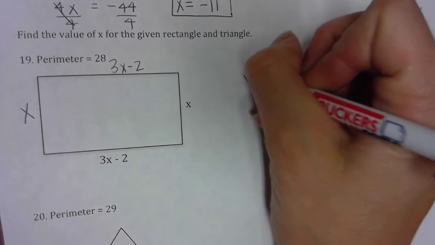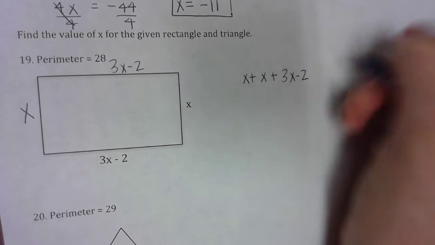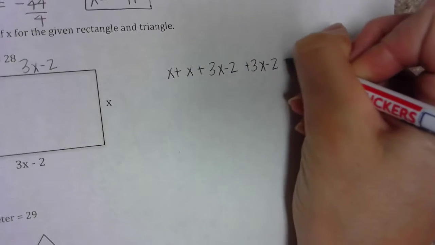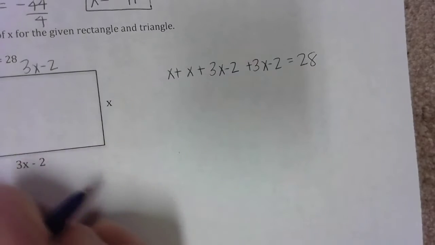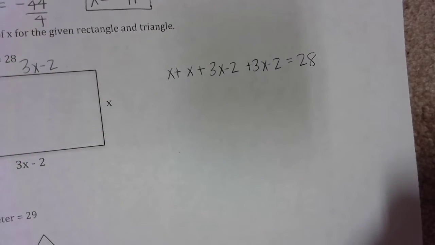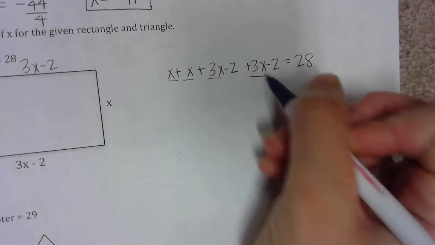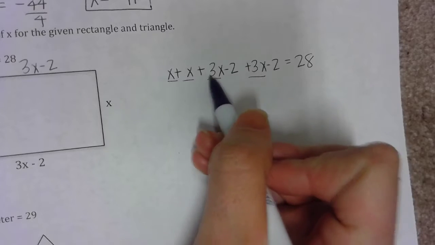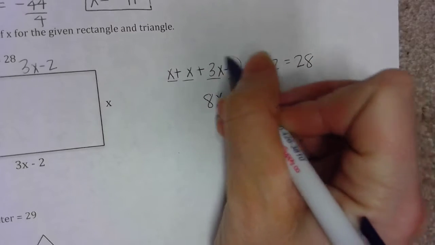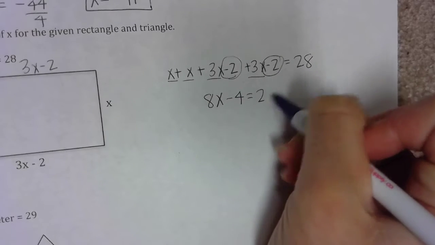Okay? So I have x plus 3x minus 2 plus 3x minus 2 equals 28. All those added up together equals 28. Okay? So all I have to do is combine like terms and solve, right? So I have x, 3x, 3x. So 1 plus 1 plus 3 plus 3 gives us 8x. And then this negative 2 and that negative 2 together gives us negative 4 equals 28.